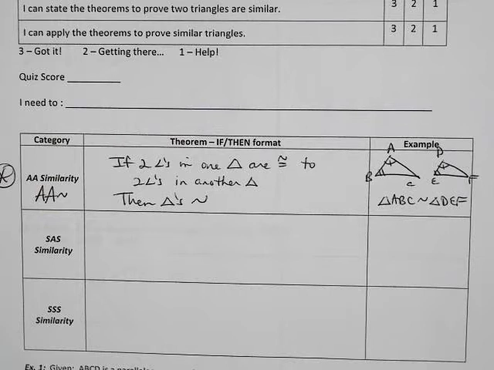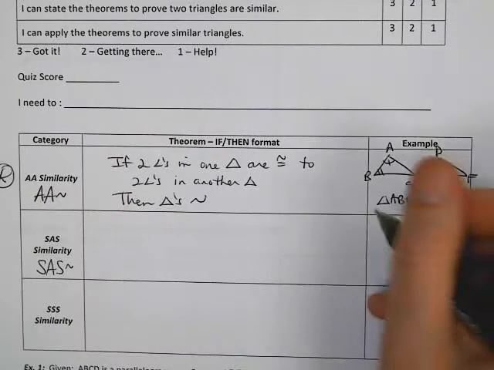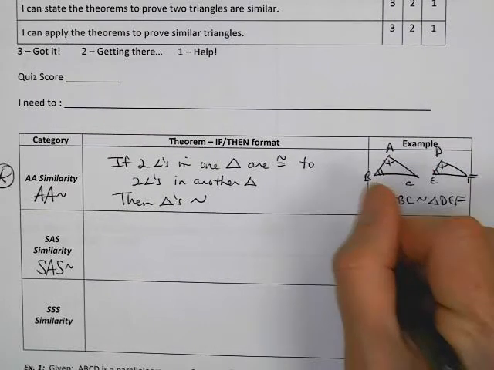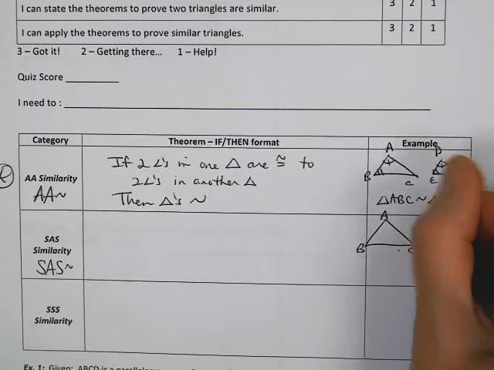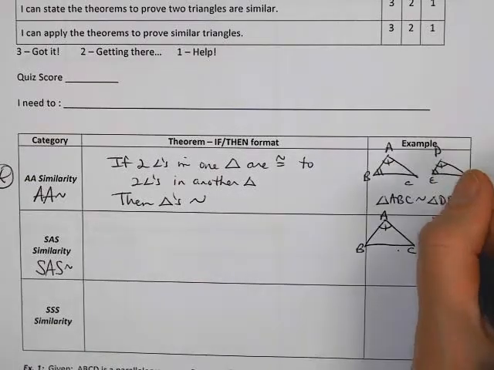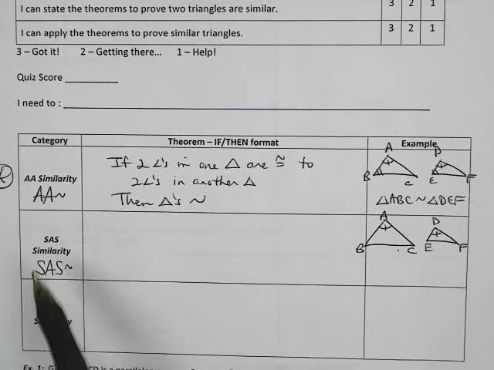Side angle side similarity, we can abbreviate like this, SAS with the squiggle. Let me show you as an example first, and then we'll write it up. Let's go back to these same two triangles. So obviously we have to have an angle. So let's say we have angle A and angle D, but now we know from our definition of similarity that sides in similar triangles are not congruent, but they're proportional. We also know from our work with congruent triangles that SAS means the angle has to be between the sides.